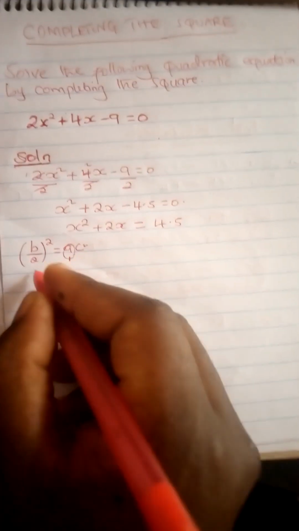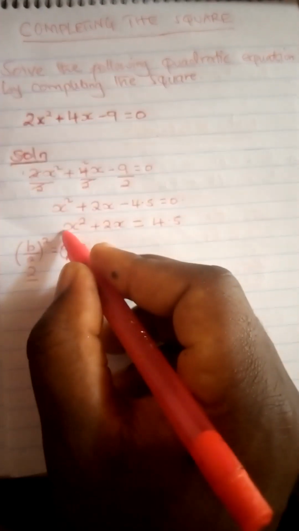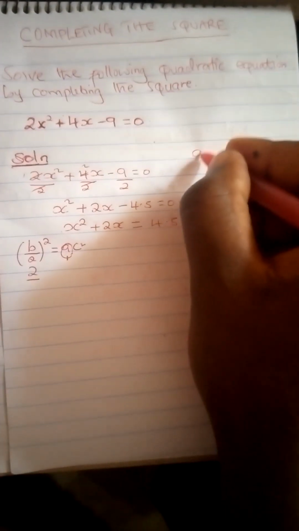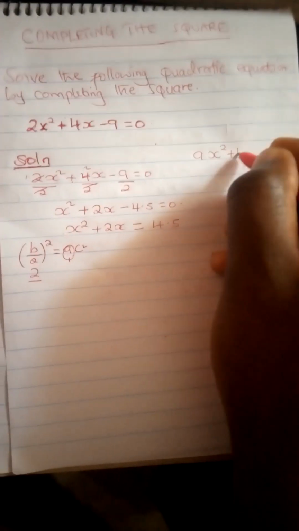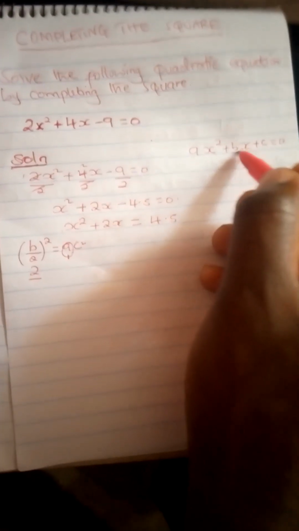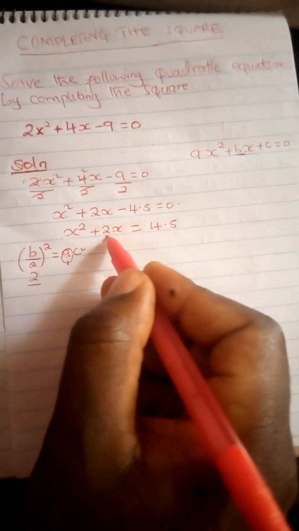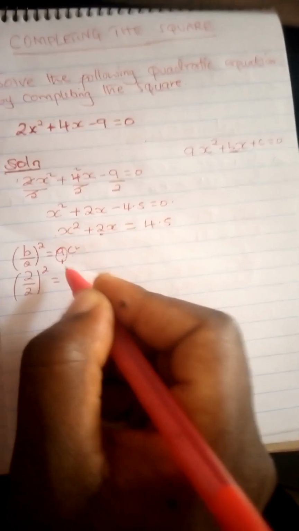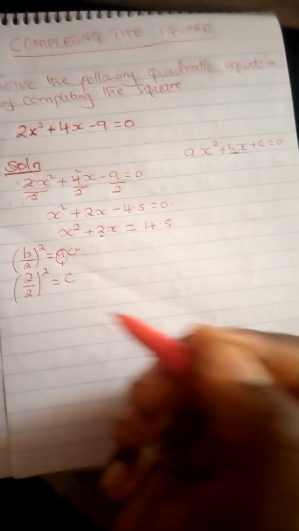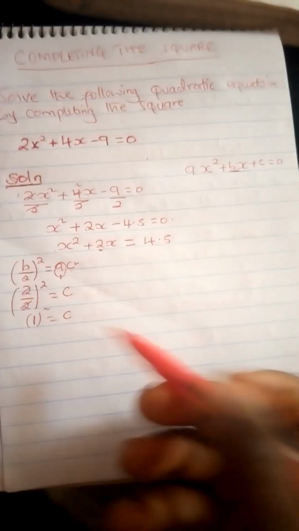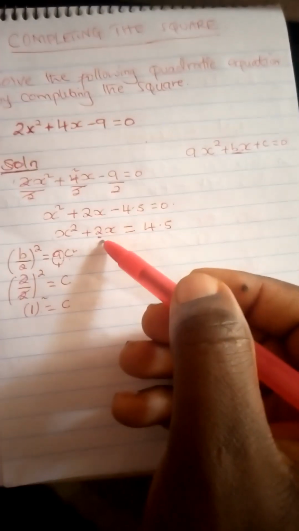Remember, there is our a, our b, and our c. From the general equation of a quadratic, a x squared plus bx plus c equals 0, we are able to draw our values. Our b is the coefficient of x, which is 2 in this case. So it will be 2 divided by 2, then you square it, and it will give you the value c, because our value a is 1. If you narrow this down, it will be 1 squared equals c.